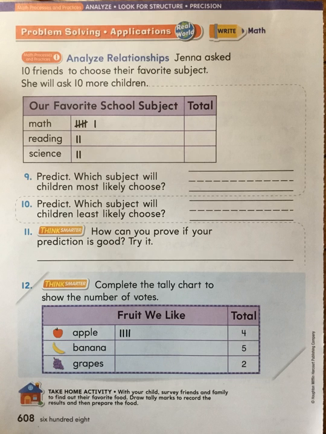All right, we have another tally chart, and it says again that we need to ask 10 friends. Or actually, Jenna asked 10 friends to choose their favorite subject. She will ask 10 more children. This is hard. So we're predicting. So she asked 10, and this is what they came up with. But then she's going to ask 10 more. We're going to have to answer some questions. We're going to be making some predictions.